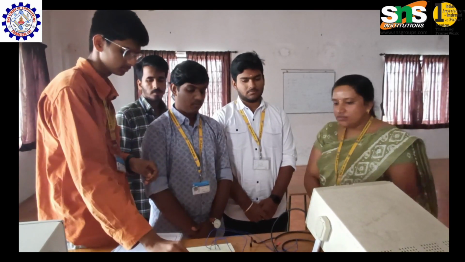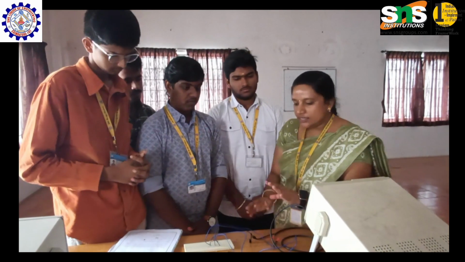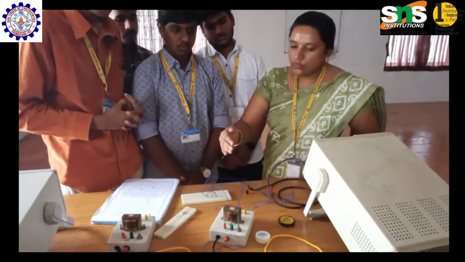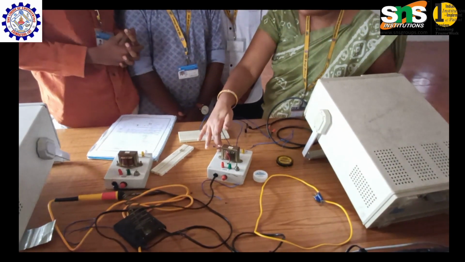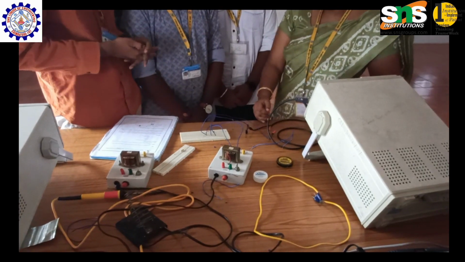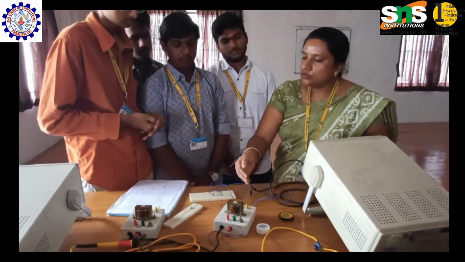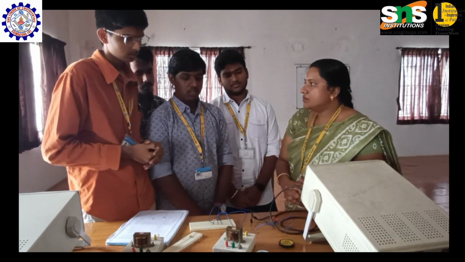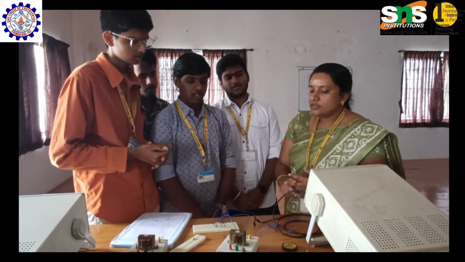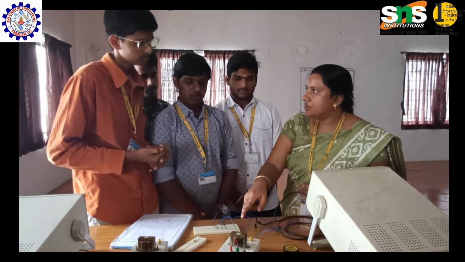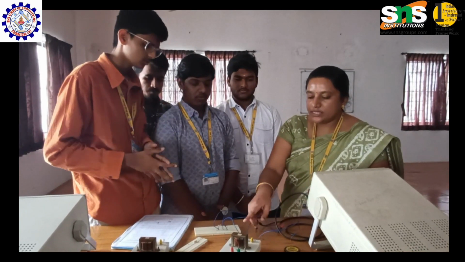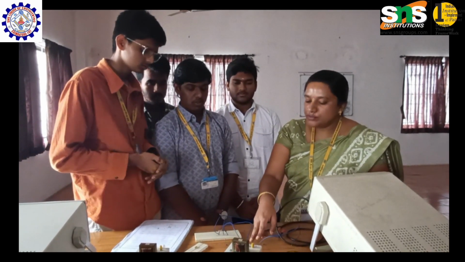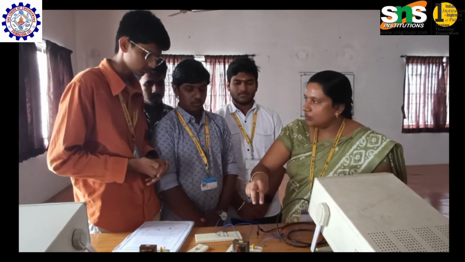Okay. So first of all, how did you connect this experiment? What type of transformer did we use? Center tap transformer. So what is the difference between a center tap and a normal transformer? In a center tap transformer, we are splitting the supply. You can see here, we are receiving a 12 volt supply.